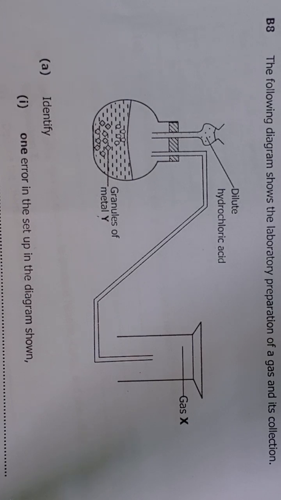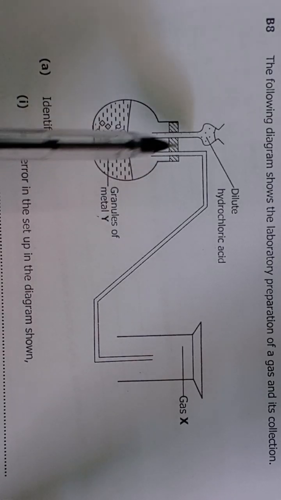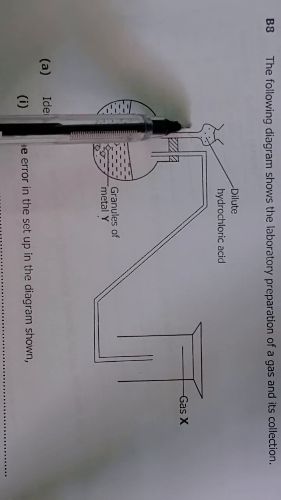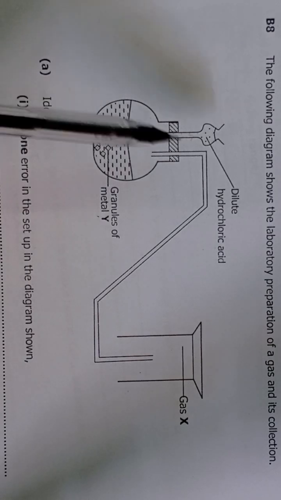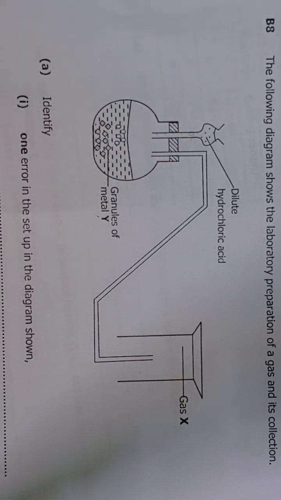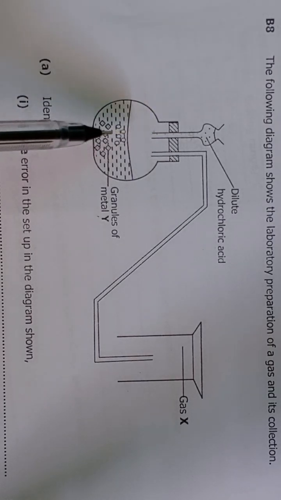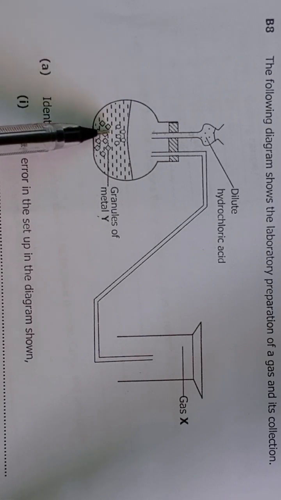One error observed here is that the thistle funnel has no tap. That is error number 1. There must be a tap here. Error number 2, the thistle funnel must be long enough to dip in the solution.